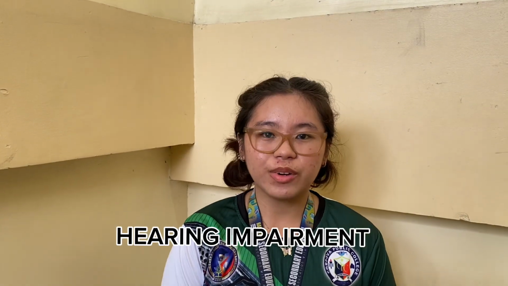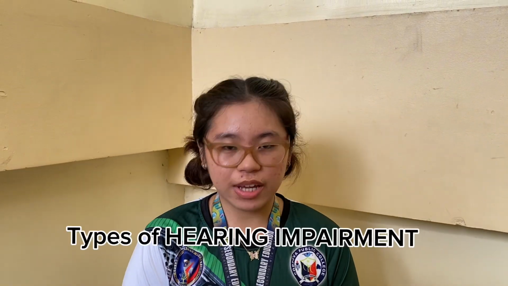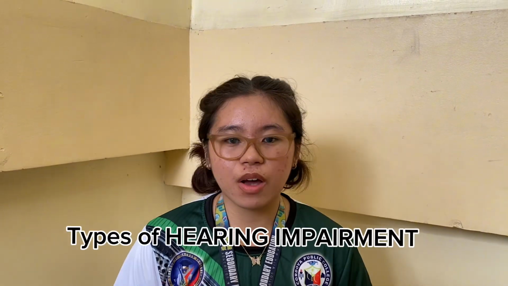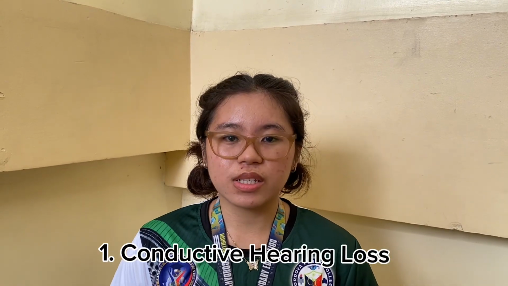So next up, we're going to tackle hearing impairment, which is the condition which affects the ability to hear. There are five types of hearing impairments. First is conductive hearing loss. This is most common for children, and is caused by loud noises and ear infections, most commonly earwax.